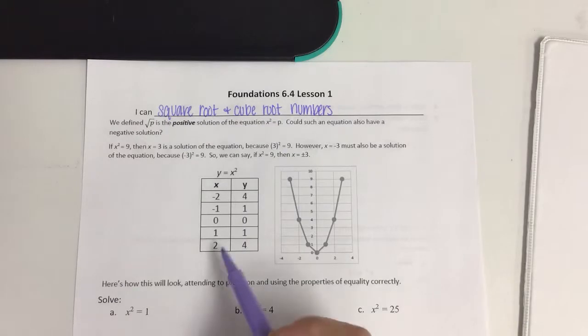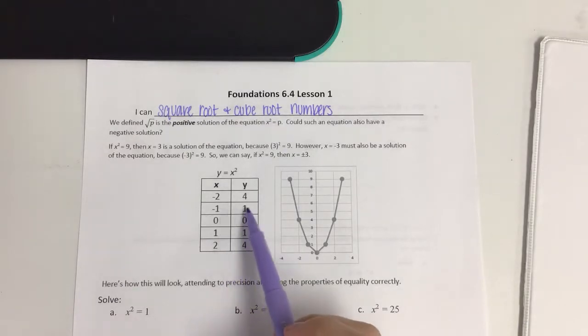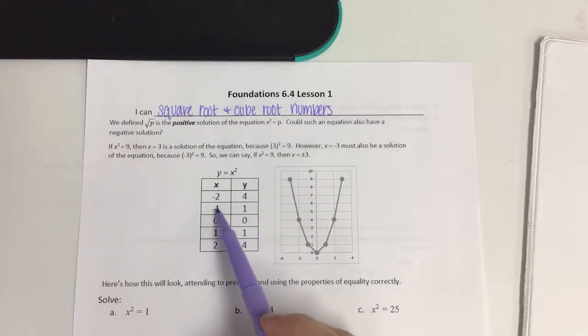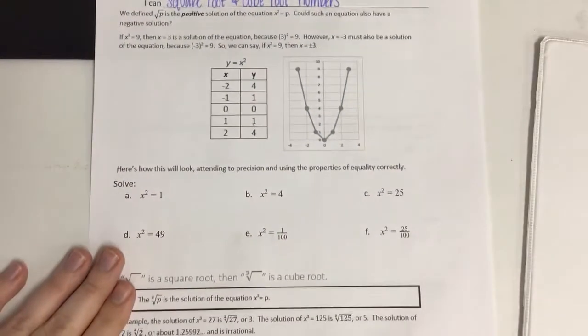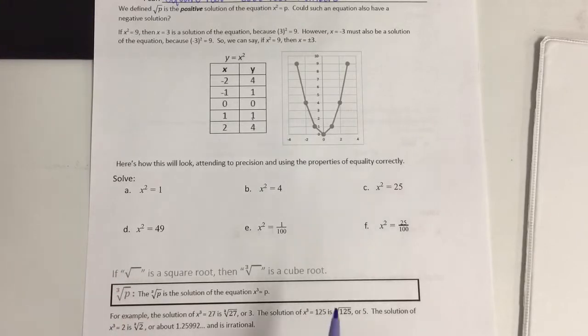Whenever we're looking at these, we see that negative 1 squared and positive 1 squared would equal 1. Negative 2 squared and positive 2 squared would equal 4. So what does that mean if we now have two solutions? Well, here's what it's going to look like.